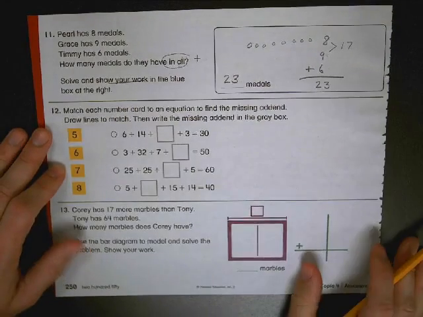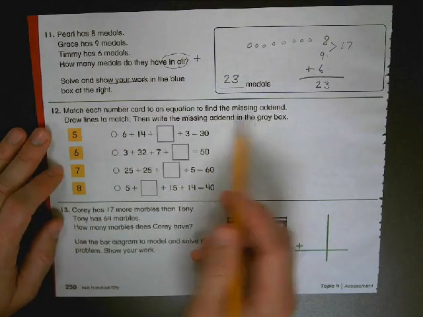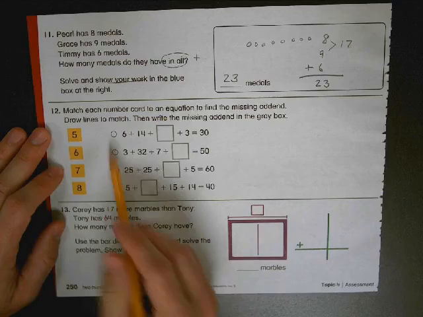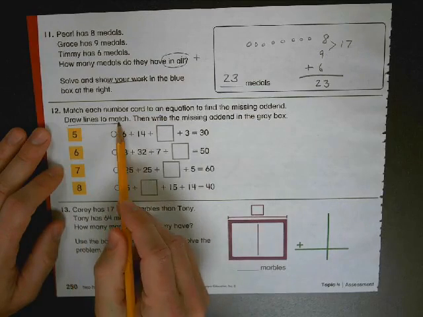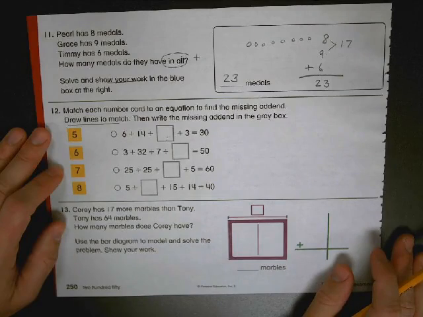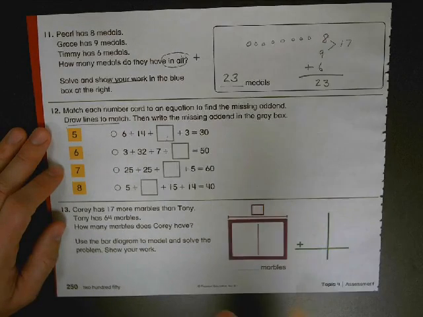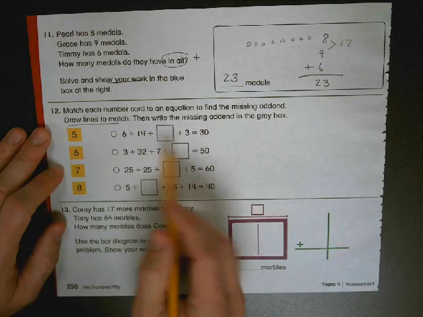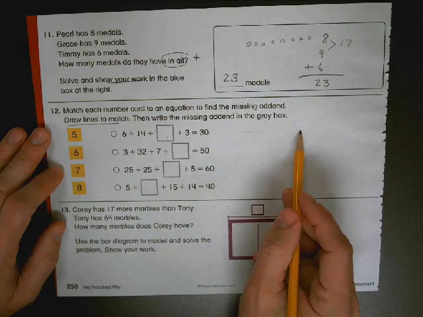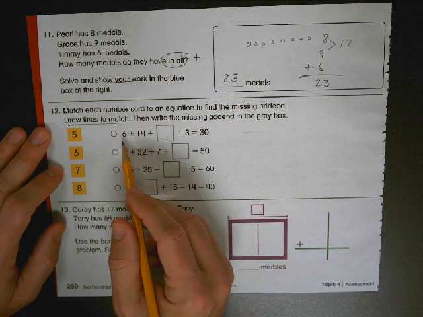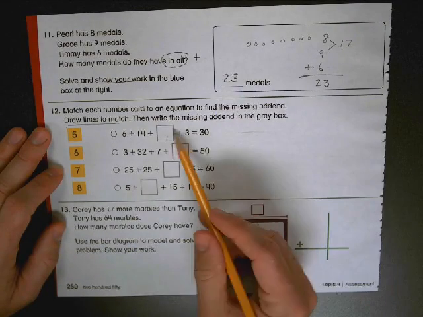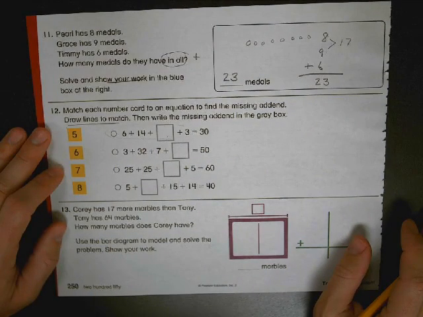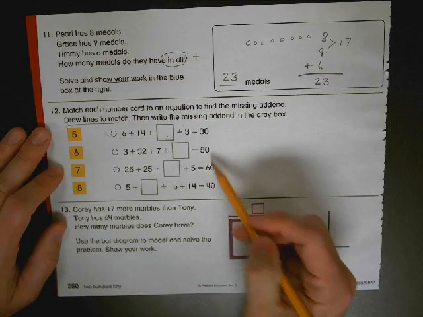8, 9, 6. Match each number card to an equation to find the missing addend. Draw lines to match. Then write the missing addend in the gray box. So they're not only going to have to draw a line, you have to write the missing addend in. So this is challenging. My suggestion is to take these 3 numbers, add them together over here, write that total in, count up from whatever number they find the sum total to get to either 30 or 50 or 60 or 40.